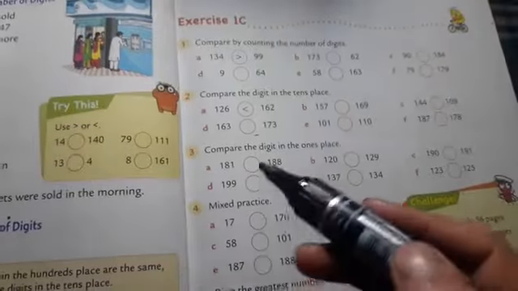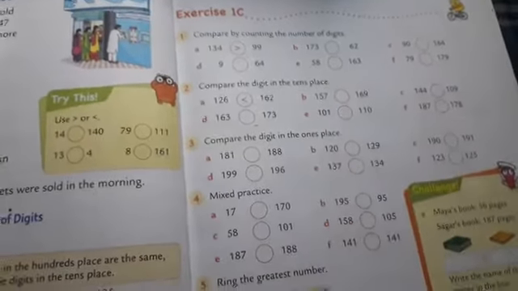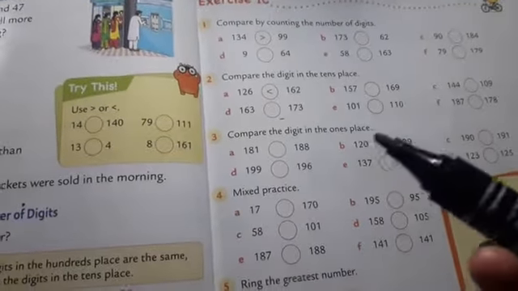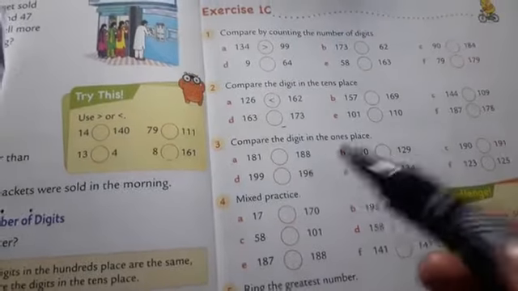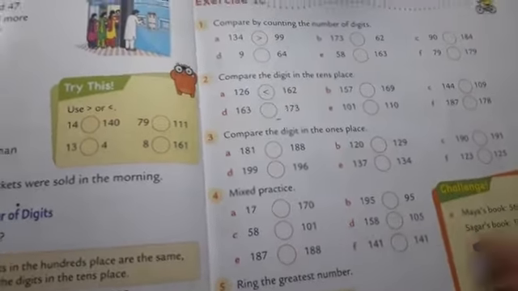Okay, now we will move towards our third question. Compare the digit in the ones place. Now what we have to do is compare the numbers, only those digits that lie under the ones place, not in the tens place.